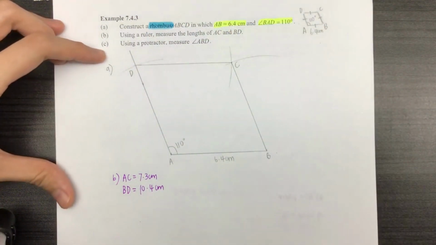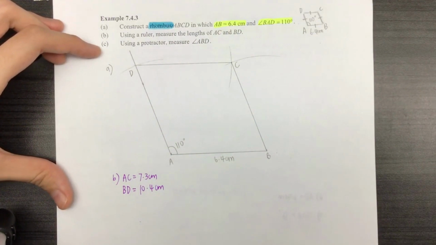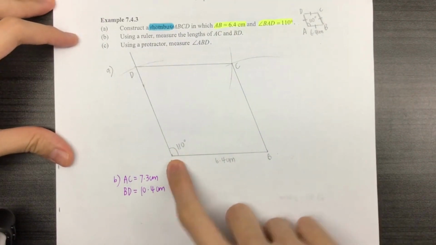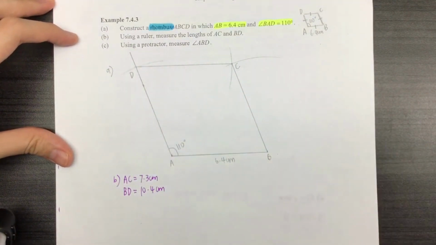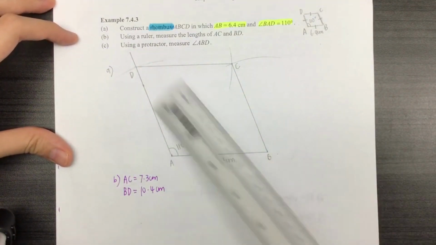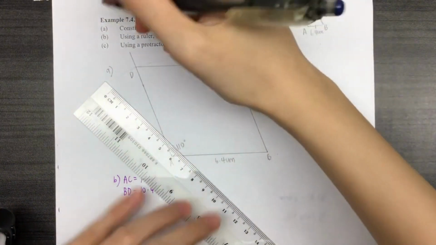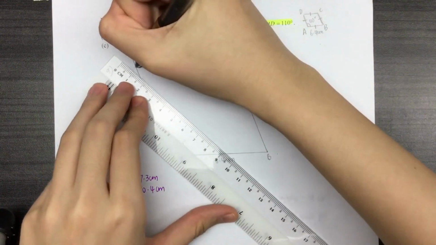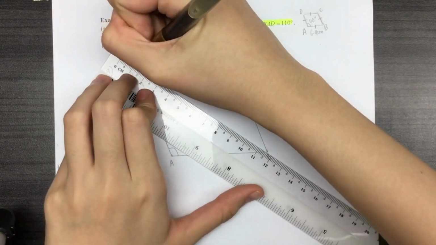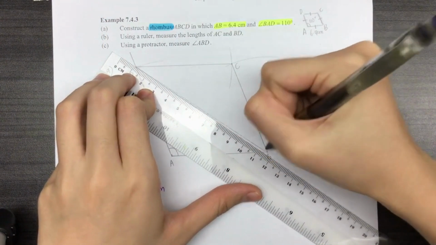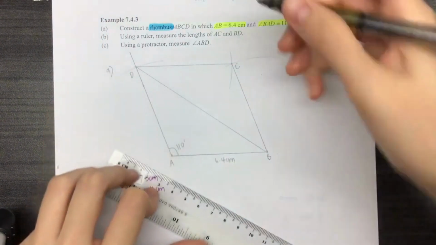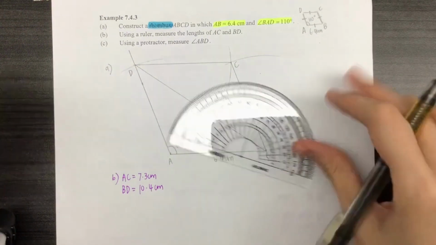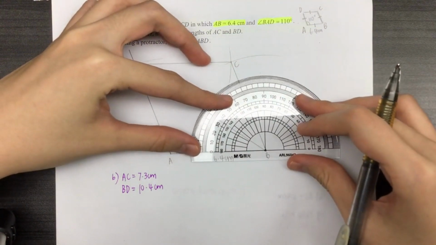For part C, using a protractor, measure angle ABD. To measure ABD, I have to first draw a line from the intersection point D to B. So I'll draw a line across. Make sure it is accurate. And I'll use my protractor.